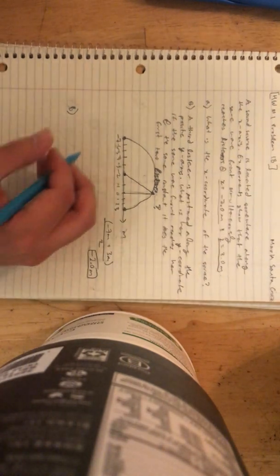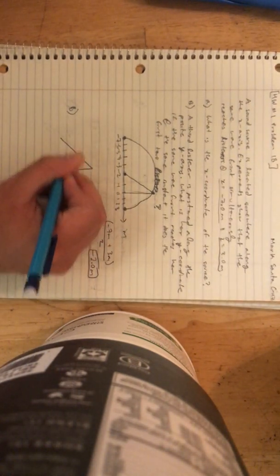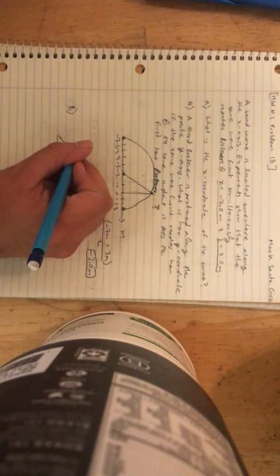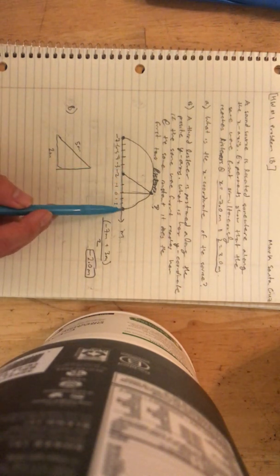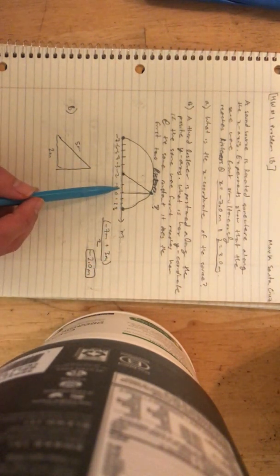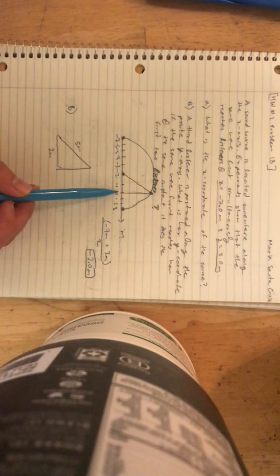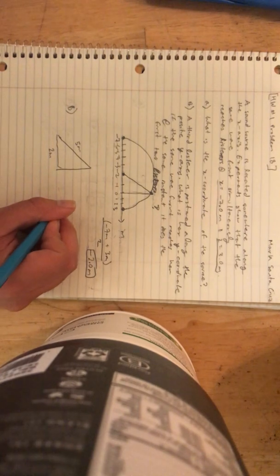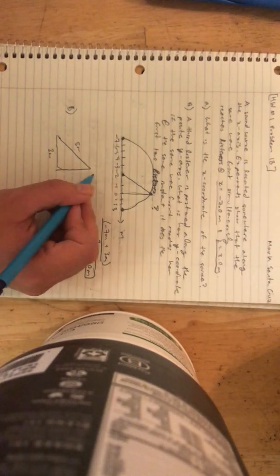So I'm going to just redraw this triangle here. We have this being 2 meters, and we know that this is 5 meters. And the reason is that in this semicircle, the distance from here to here, the radius, is 5 meters. And if this is 5 meters, our radius, then this should also be 5 meters as well.